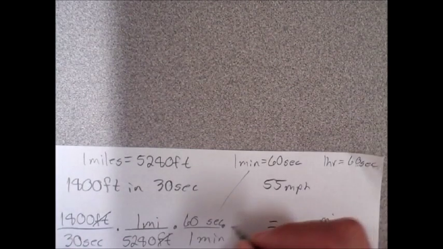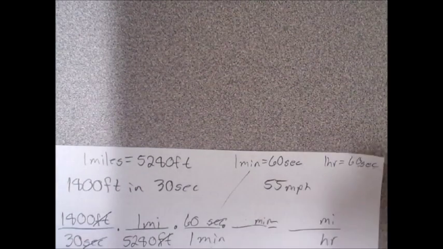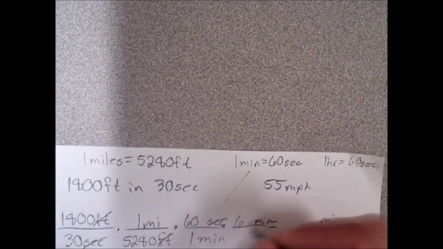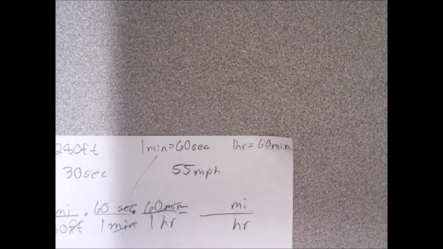And then my next one, so I've got rid of seconds now. Now I need to get rid of minutes. So minutes is on bottom. I'm going to put minutes on top to get rid of that. So I have 60. I wrote that as seconds again in my unit conversion. Silly me. Sorry. 60 minutes in 1 hour. Now you should notice at the end, if I got what I asked for, my hour is the only unit listed on the bottom.